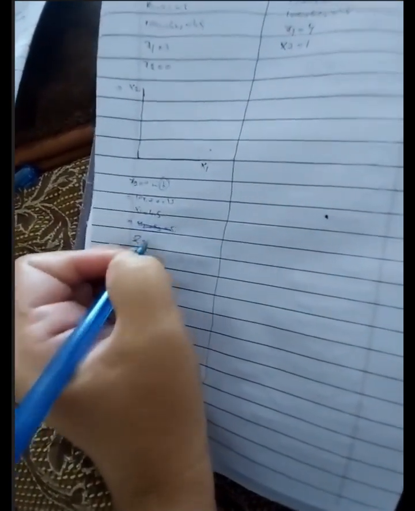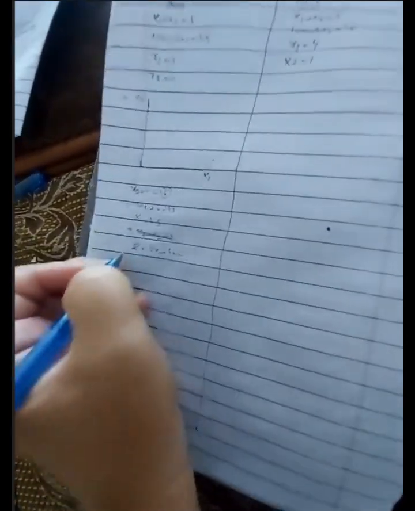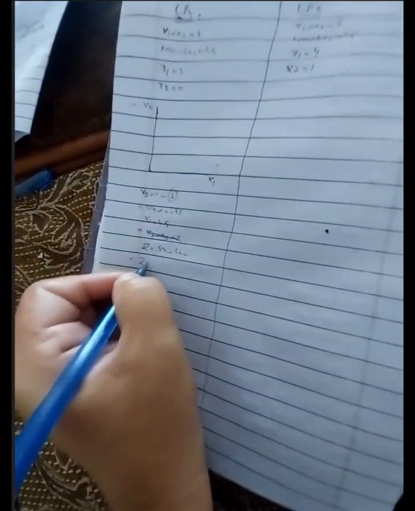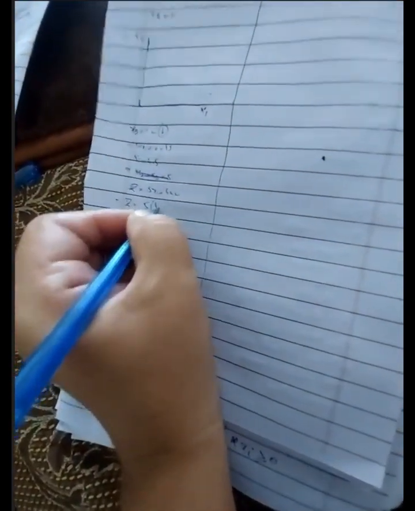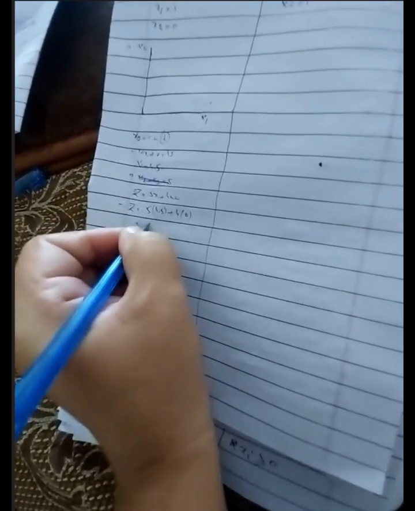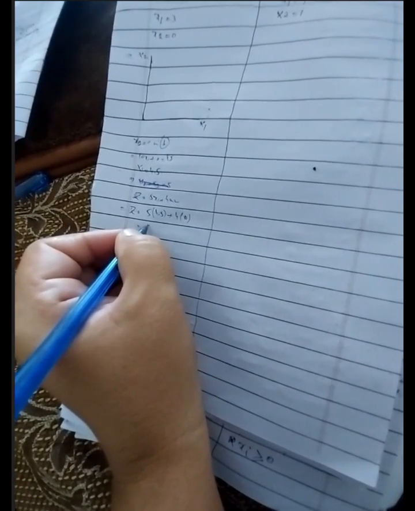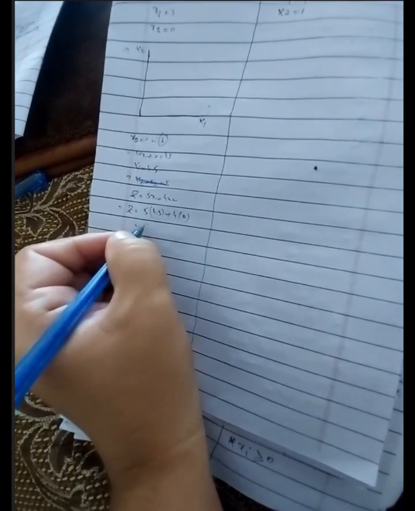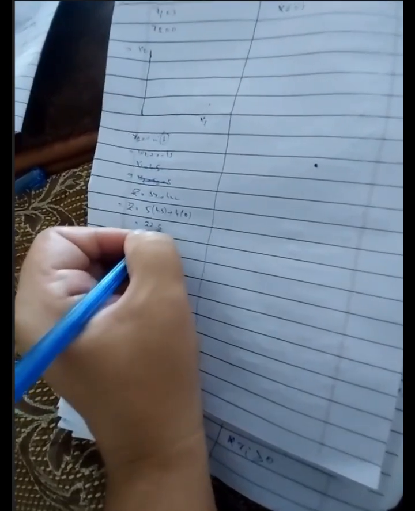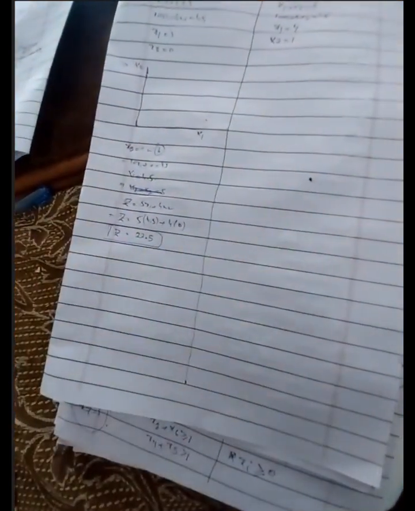The z value is 5x1 plus 4x2, which implies that z is equal to 5 into 4.5 plus 4 into 0. It will give us 4 5s are 20 and 5 halves are 2.5, so 22.5. z is equal to 22.5.